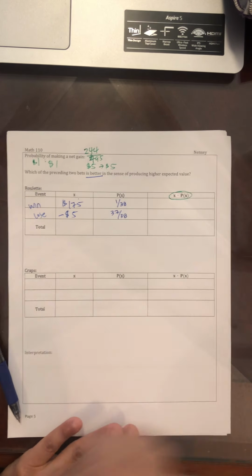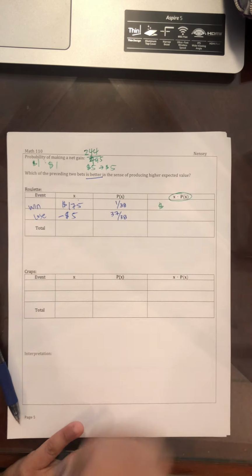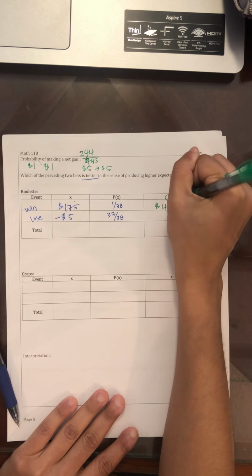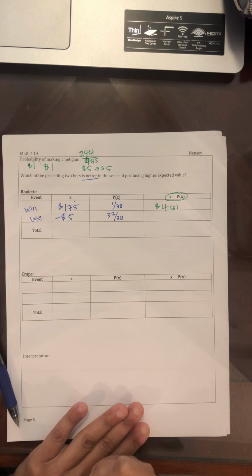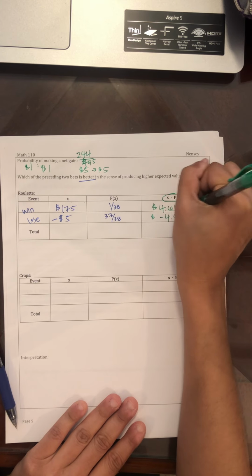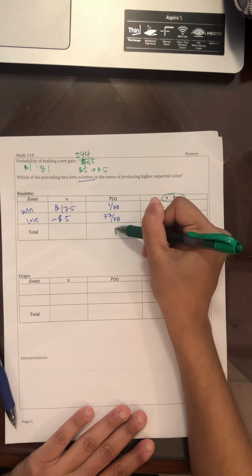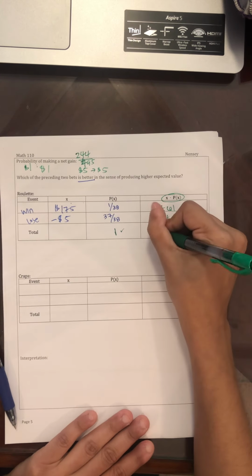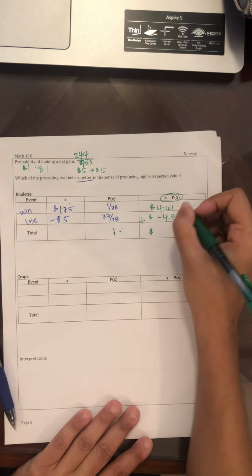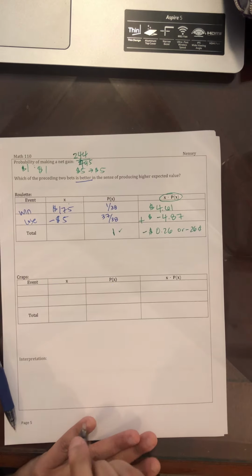So what is your X times P of X? Well, how do I find that? You multiply these 2 numbers together. And this is money, so do I round to 2 decimal places or 3? Well, if it's money, it's 2. So this is going to be, I win 4.61. Okay, and my losing is if I multiply these numbers together, I lose 4.87. Okay, so my total, well, if I add these up, I lose 0.26, or I lose 26 cents.